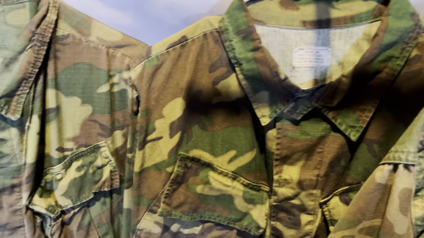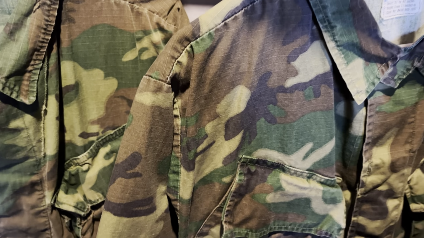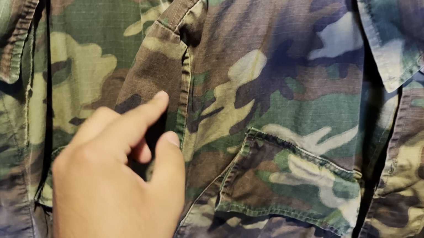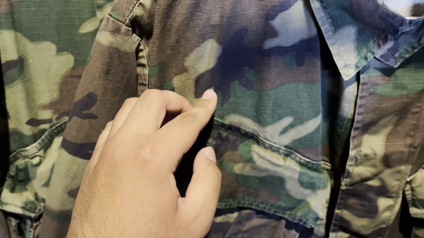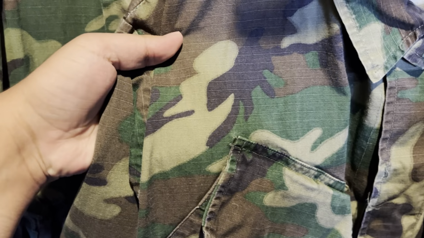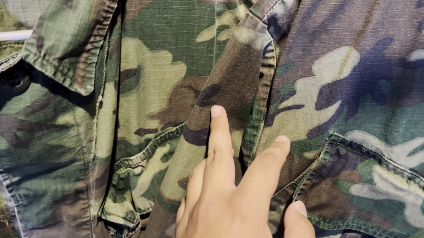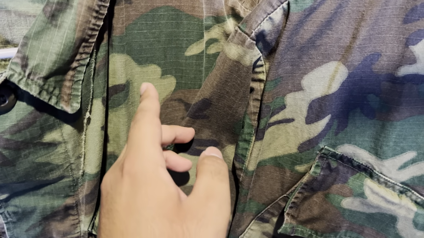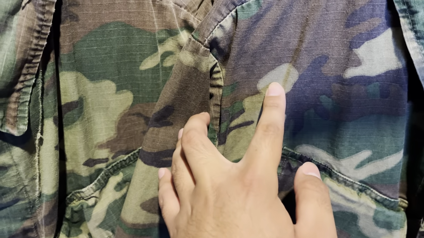But when we look at the Brown Dominant, which is also a Vietnam era, they call it Brown Dominant because, as you can see, the splotches are brown. Like maybe a khaki brown. But if you look right here, here's a comparison. You can see that this splotch is green, while this one is brown.